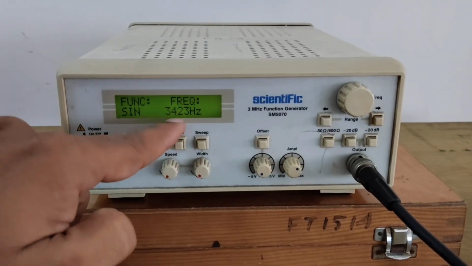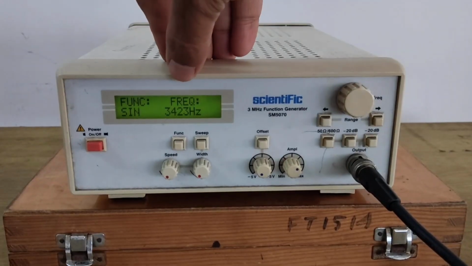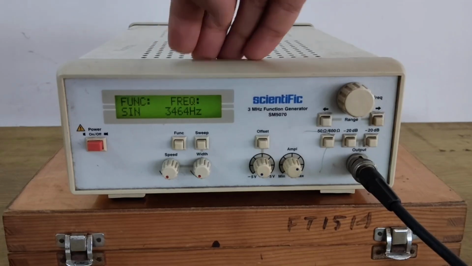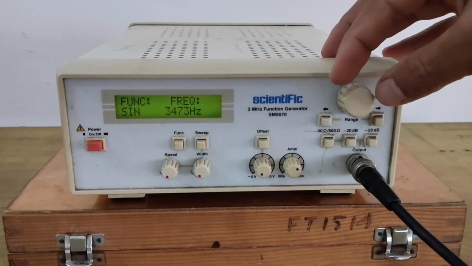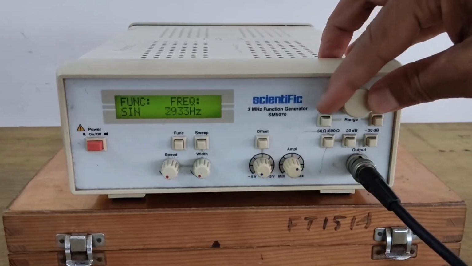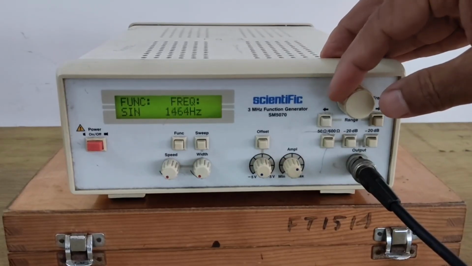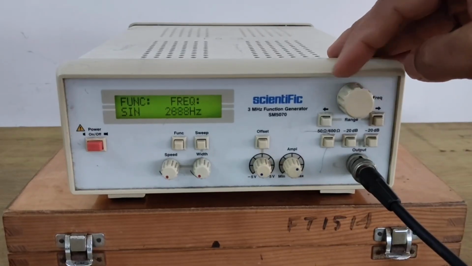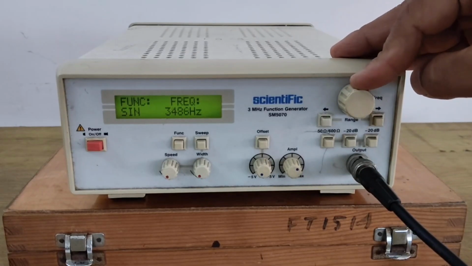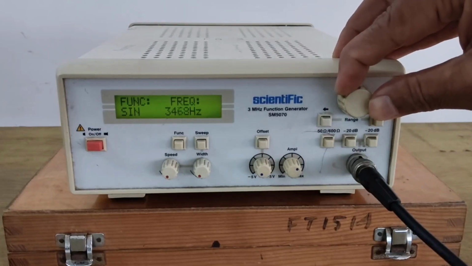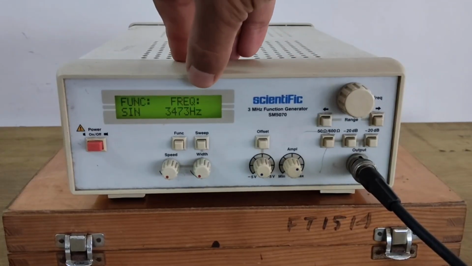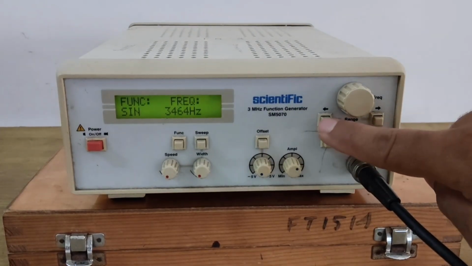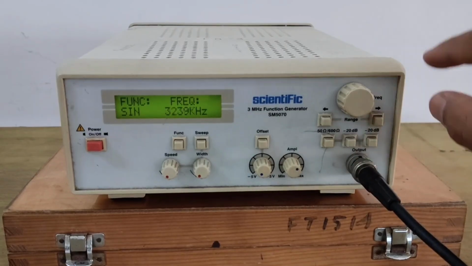And also you can see the frequencies here. What frequency is showing, you can see 3420 hertz, that means 3.4 kilohertz. And we can change the frequency using this knob. You can see I am decreasing the frequency, and in this way using this knob I can increase the frequency. And you can see I can increase it up to 3473 hertz. If I need more frequency, then I will use this range. This is for decreasing the range and this is for increasing the range.